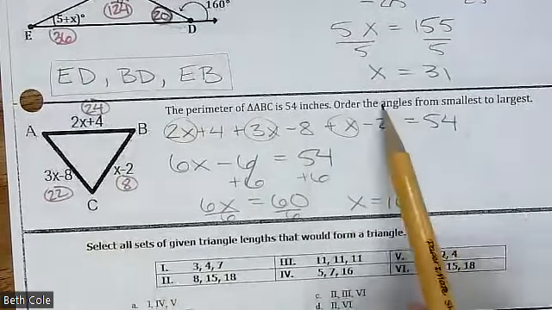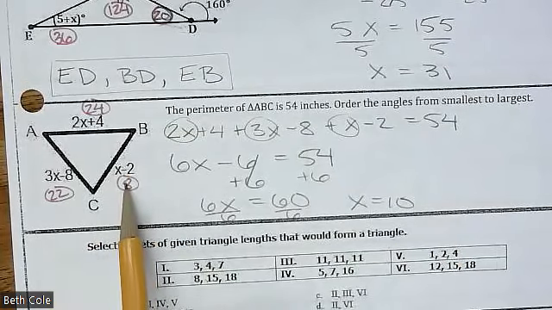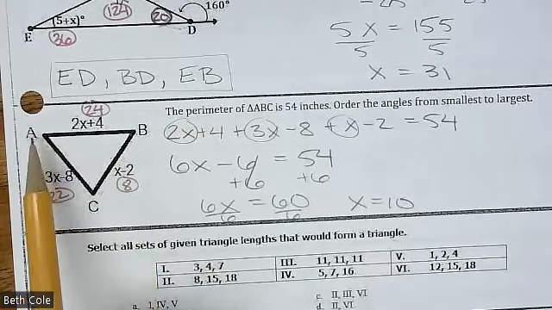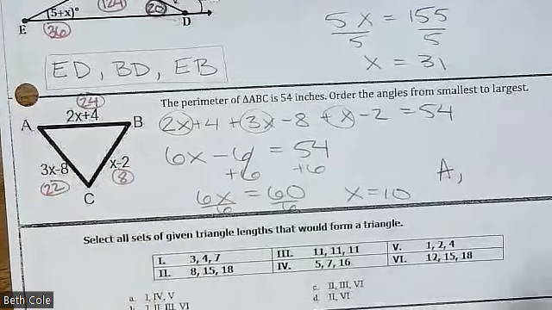And so it says to put the angles from smallest to largest. So I'm going to start with the smallest one, which is 8. If this side is 8, then the angle across from that is angle A. So angle A is going to be the smallest.